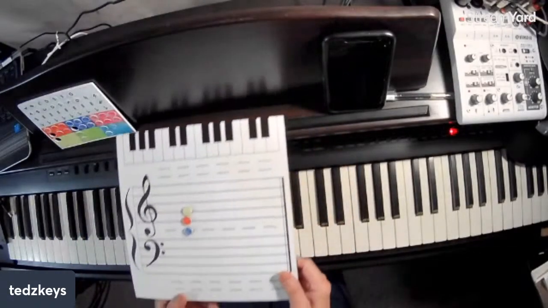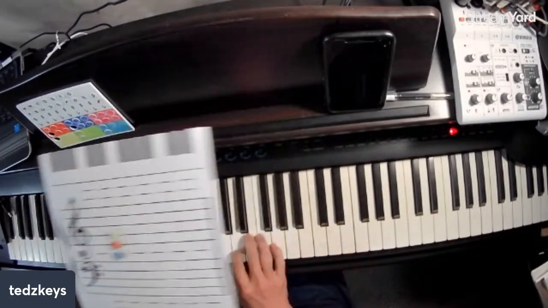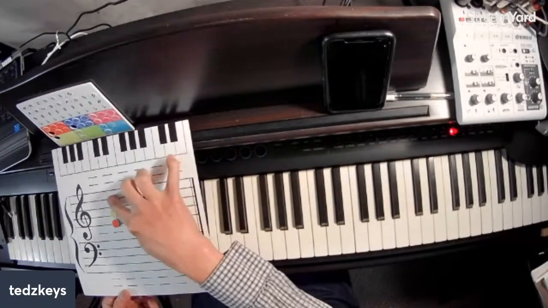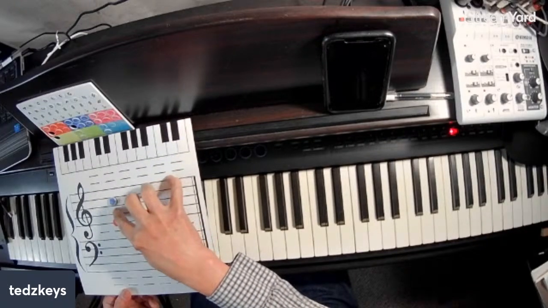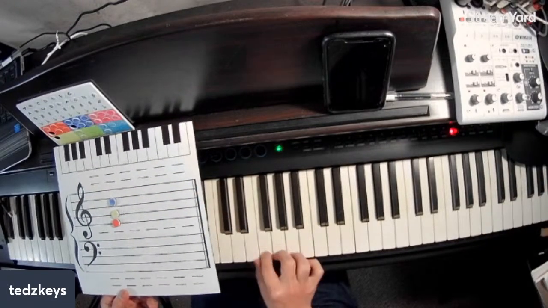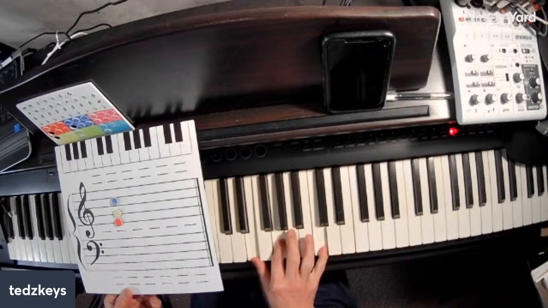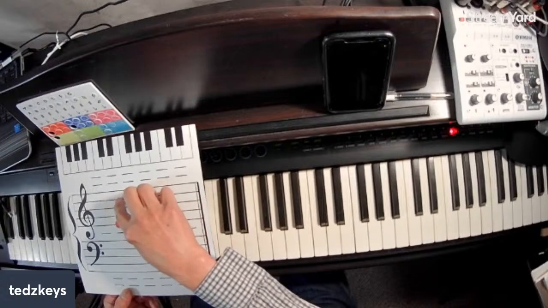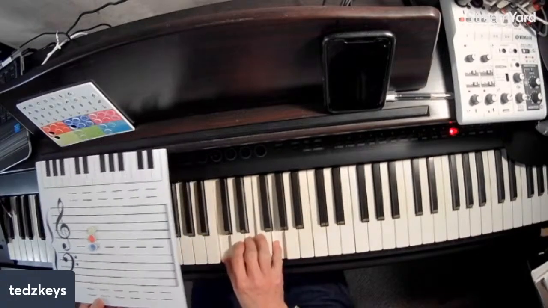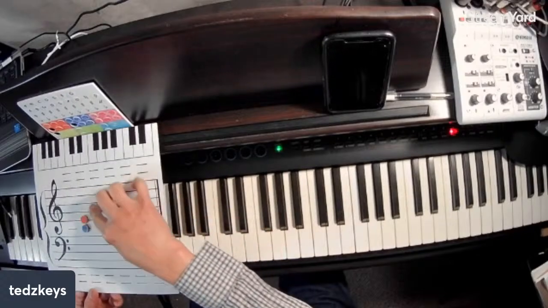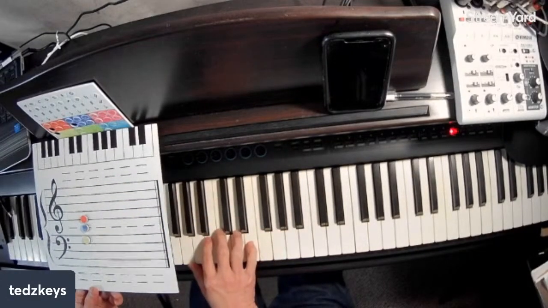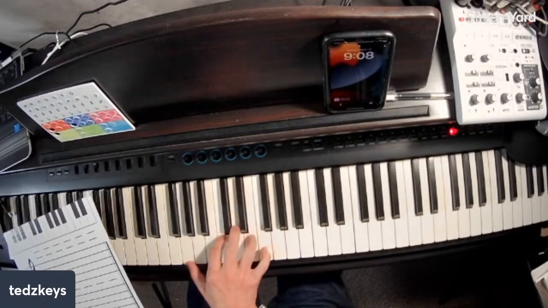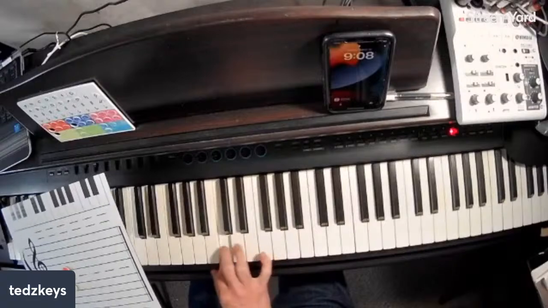So we have this C. If you put this one up to its octave C, the shape goes 1, 2, 3, 1, 2, 3, 4. Right? If we go back, and you move this one to its lower octave, G, you're going to go 1, 2, 3, 1, 2, 3, 4. So it's 1, 2, 3, 1, 2, 3, 4.